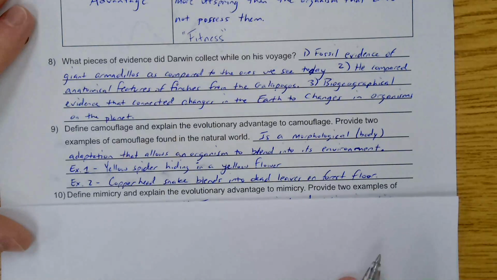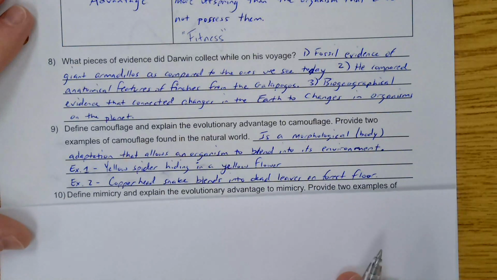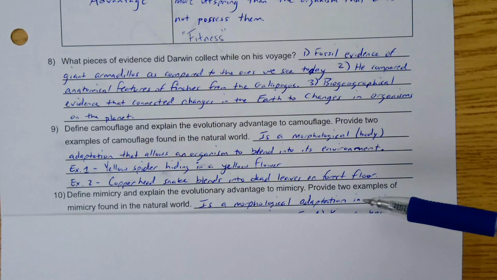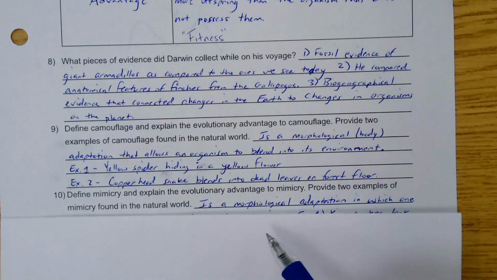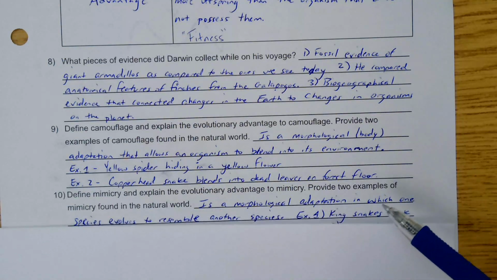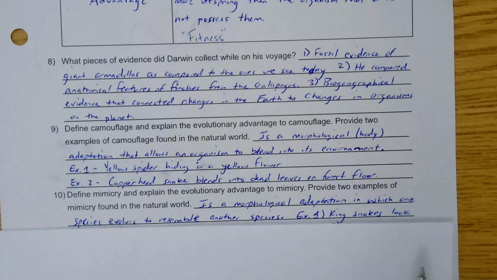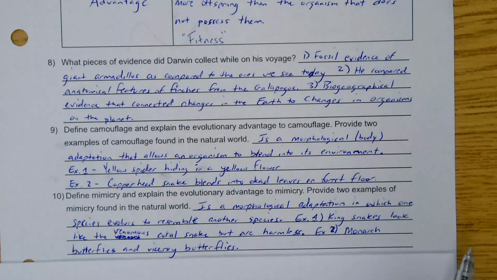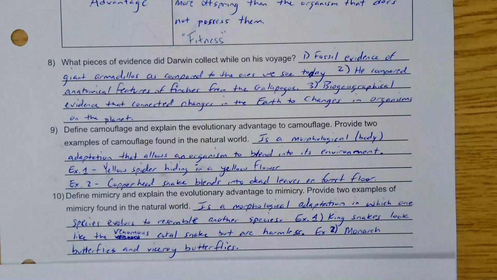And then 10 says, hey, what is mimicry? And explain the evolutionary advantage to mimicry and provide 2 examples of mimicry. Okay? So it's a morphological adaptation, again, a body adaptation, in which one species evolves to resemble the other. In other words, it looks like something else, which gives it an advantage. One example we used in our book was king snakes. They look like venomous snakes, but they're not. They're harmless. And then the other one we talked about in our warm-up was monarch butterflies and viceroy butterflies.